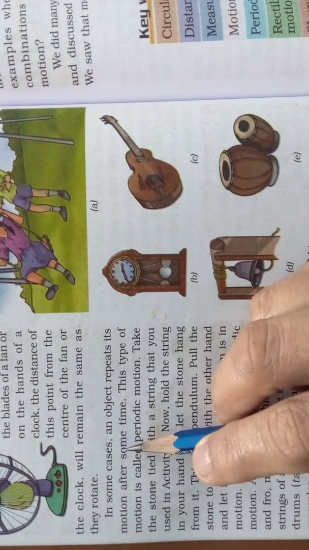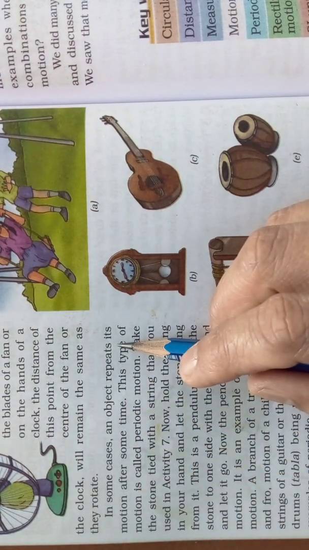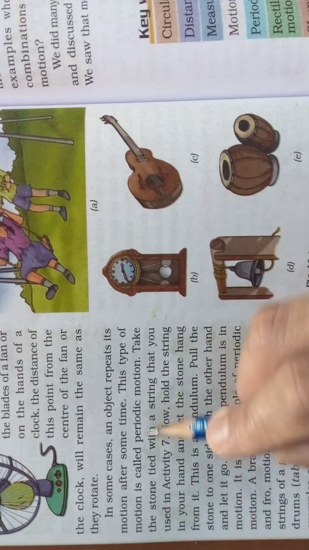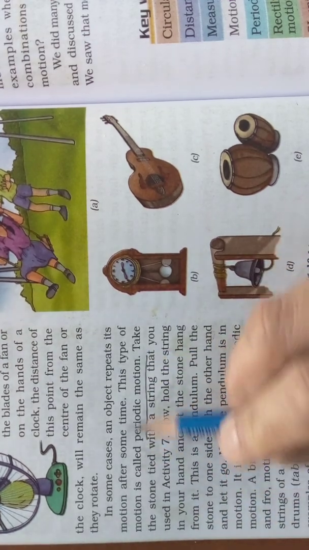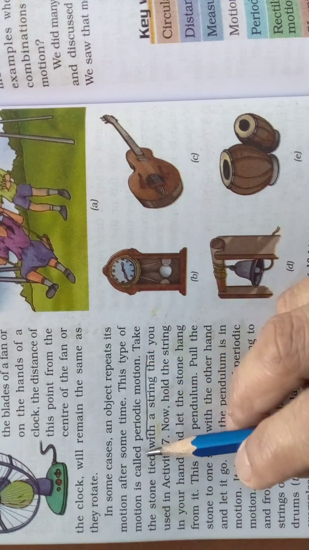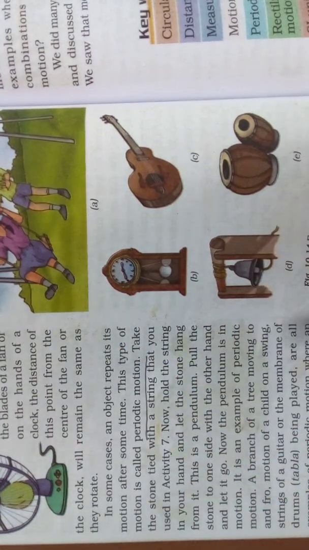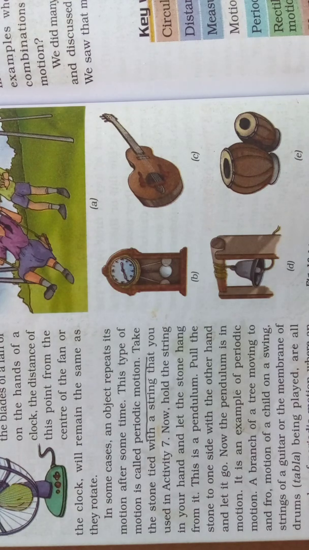In some cases, an object repeats its motion after some time. This type of motion is called periodic motion. Okay, that we will see in our next video, children.